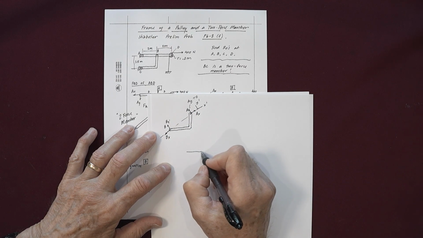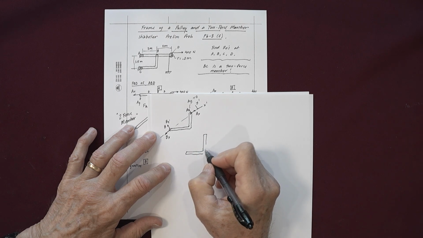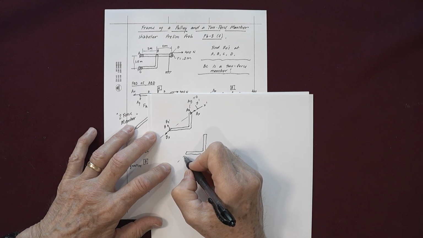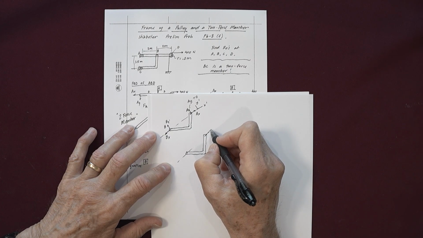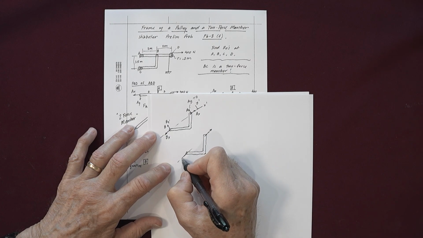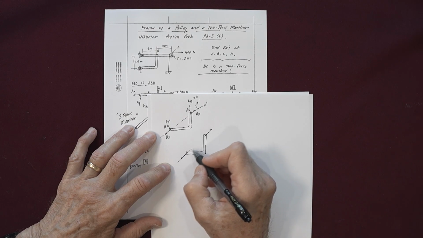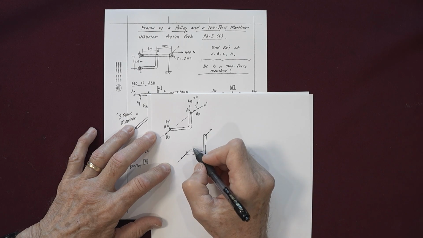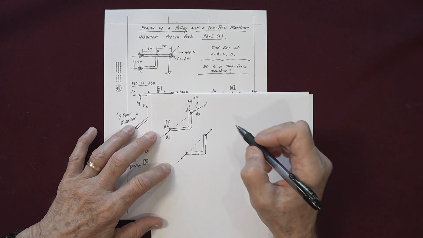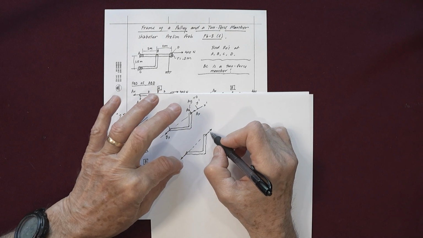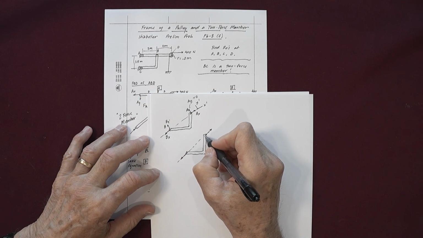And so you're basically left with a member with forces applied at two points on it, where the forces have to act along a line drawn between the two pins. And either along that line this member is in tension, or along that line this member is in compression.